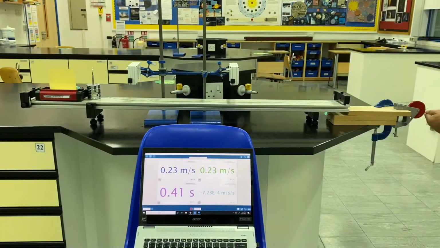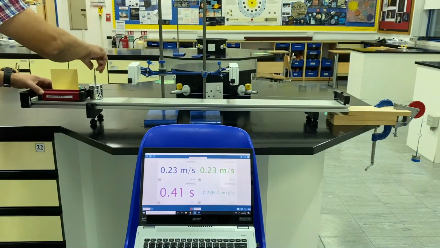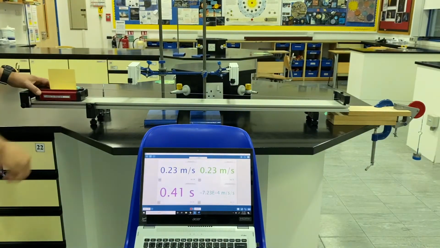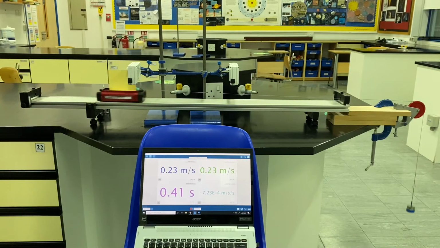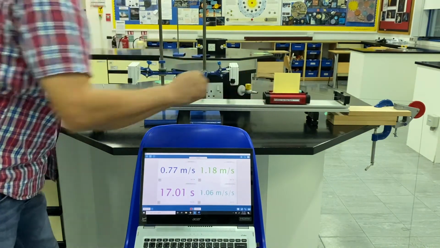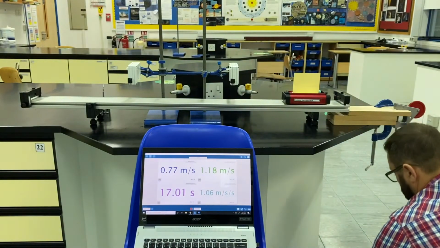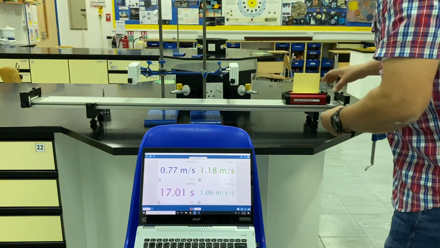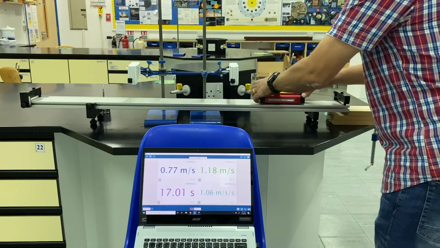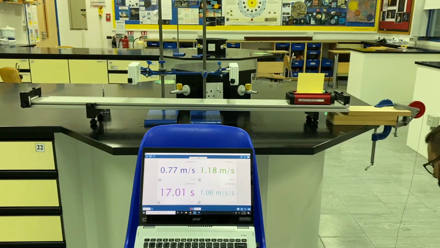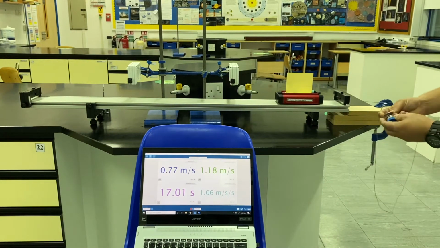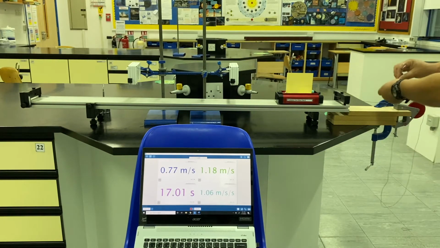We're now going to go with 70 grams. 70 grams is the accelerating mass. New acceleration, 1.06 meters per second squared. Going to take one off, put it down there. We've now got 6. 1, 2, 3, 4, 5, 6.